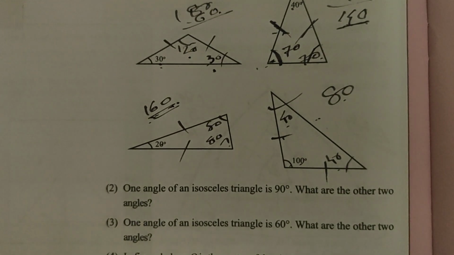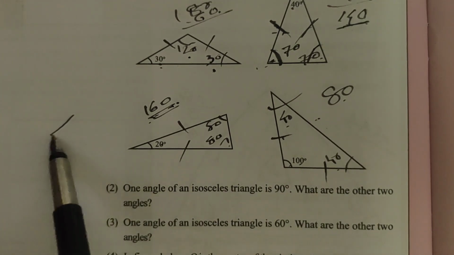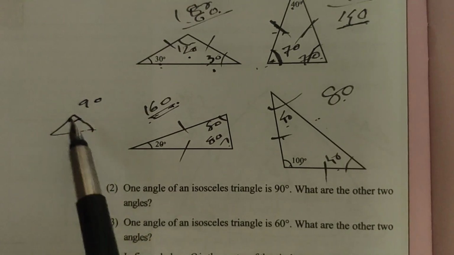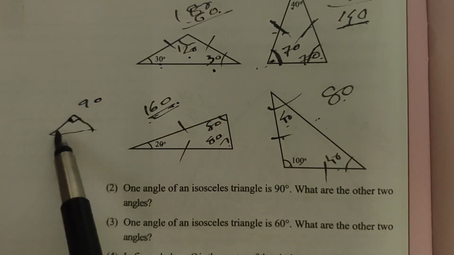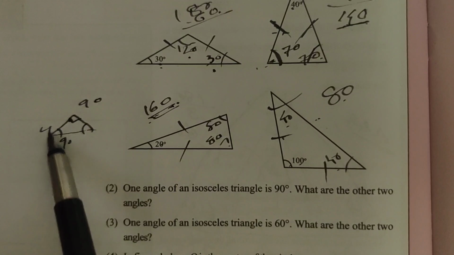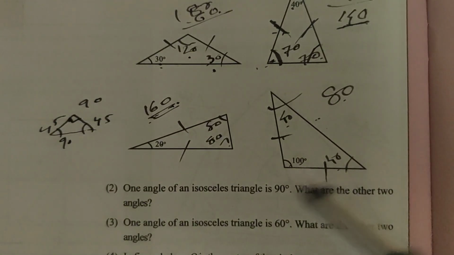Then next question. One angle of an isosceles triangle is 90 degree. What are the other two angles? And you see this angle is 90 degree. Remaining angle is what? Total 180. Remaining is what? Remain 90. And 90 is equally divided here. What you get? 45 and 45. Both two angles are 45 and 45.